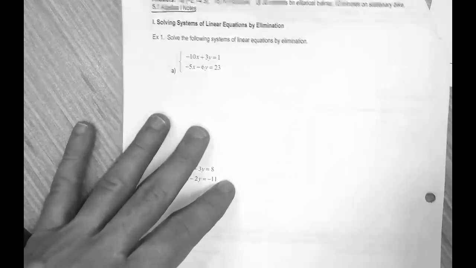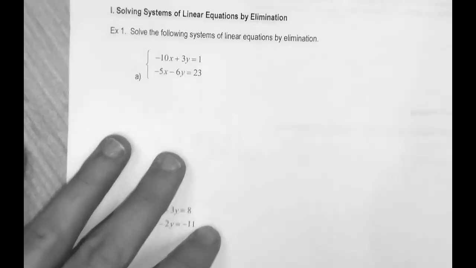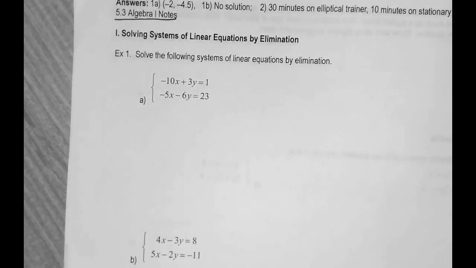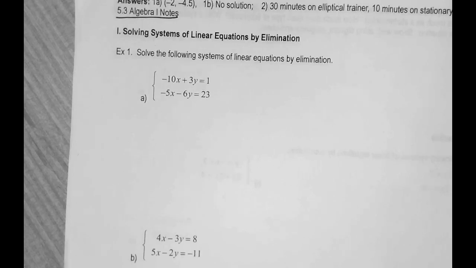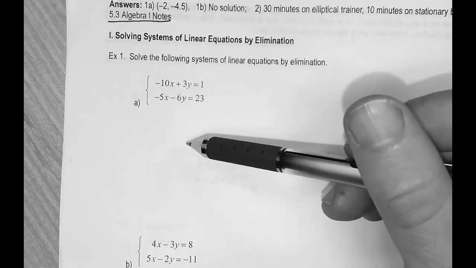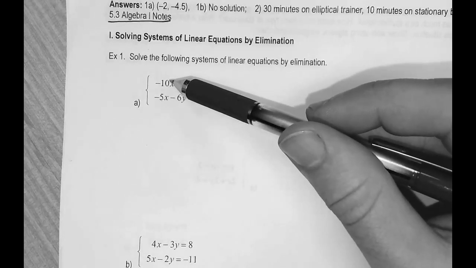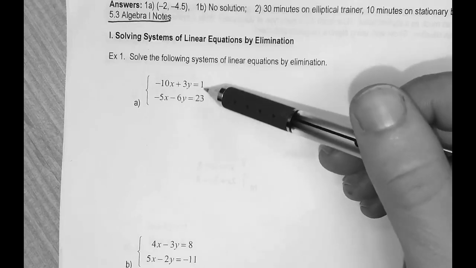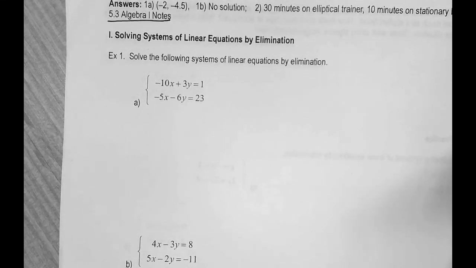So you've learned the substitution method, which is getting a variable alone. When we do elimination method, we are trying to get a variable alone, but we're doing that by combining the two equations. Okay? We're gonna combine the two equations, adding them together so that it eliminates one of the variables. So for example, right now, I could add these equations together, right? I could add negative 10x, negative 5x, 3y, and 6y, and 1 and 23. But that wouldn't be very helpful because nothing would be eliminated, right?